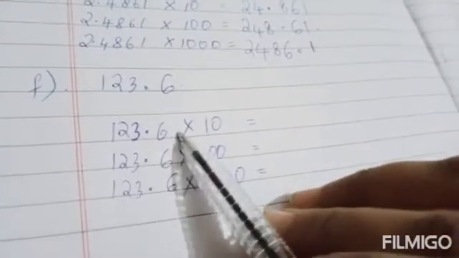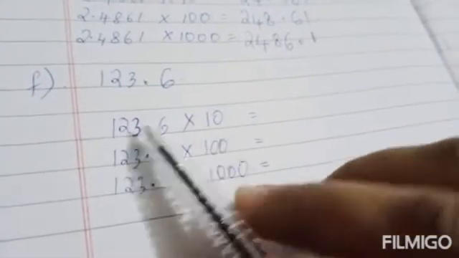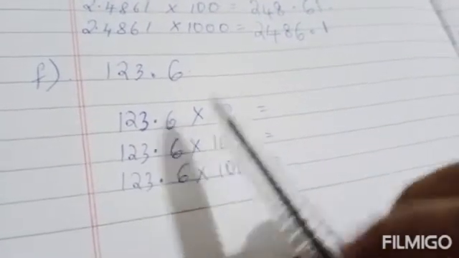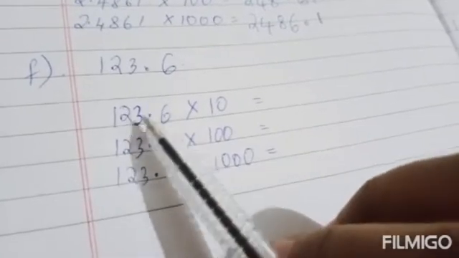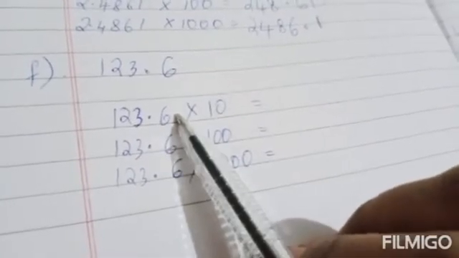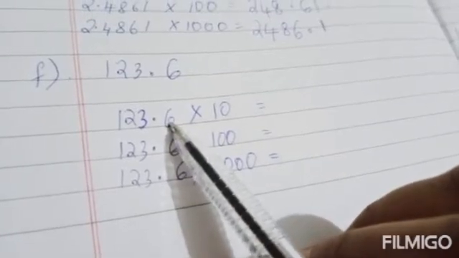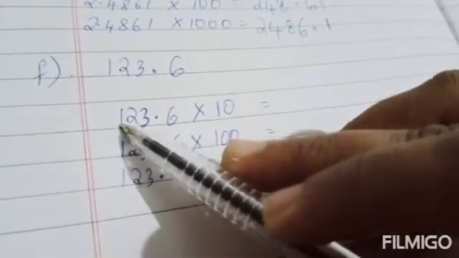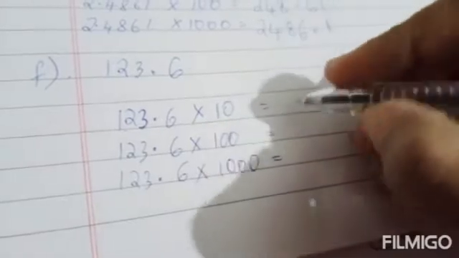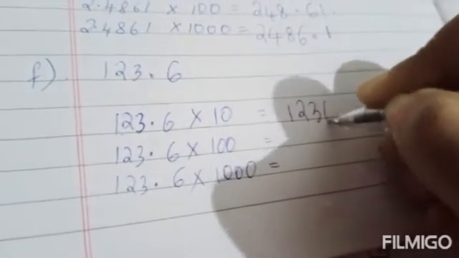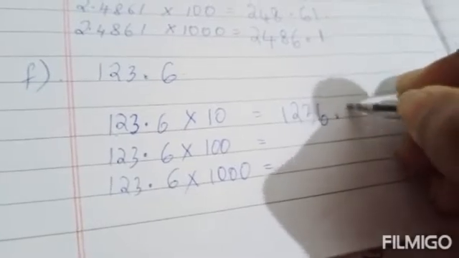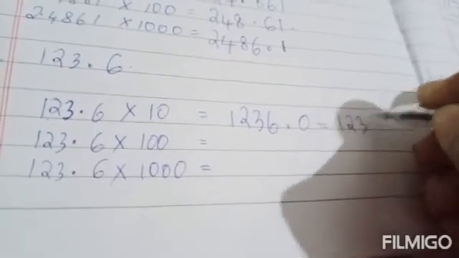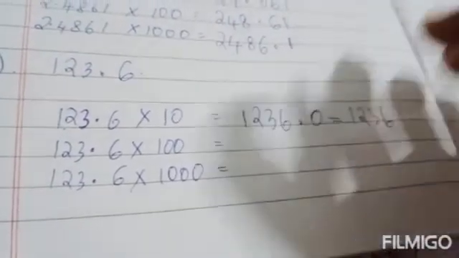Next F, 123.6 into 10. First multiply by 10. If you are multiplying by 10, move the decimal point 1 place to the right. Here only 1 place. 6 is coming, so after 6 you can put the decimal point. So before the decimal point it will be 1236. Then 0.0 will come. But 1236.0 means it is 1236 itself. Okay.